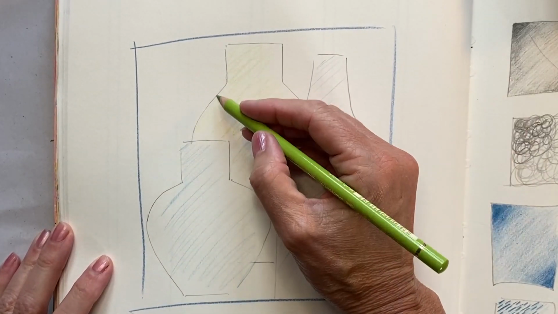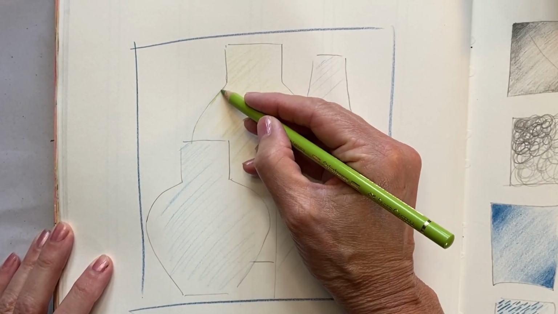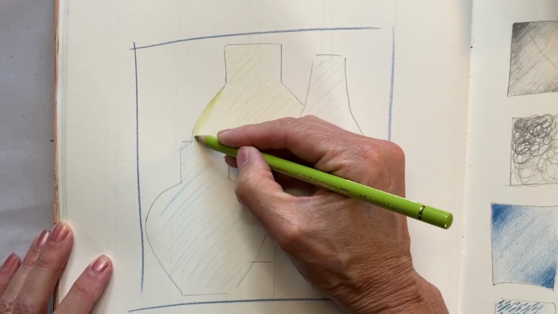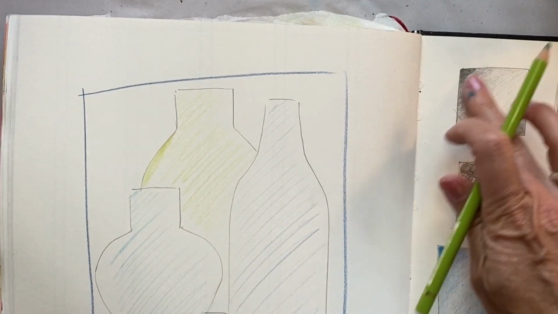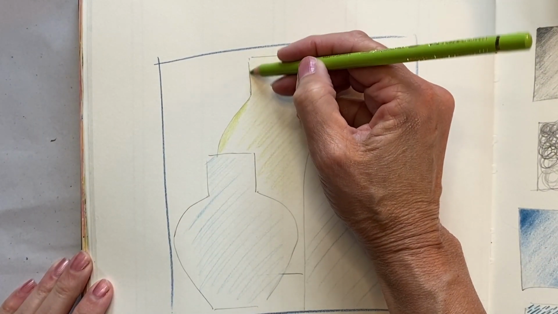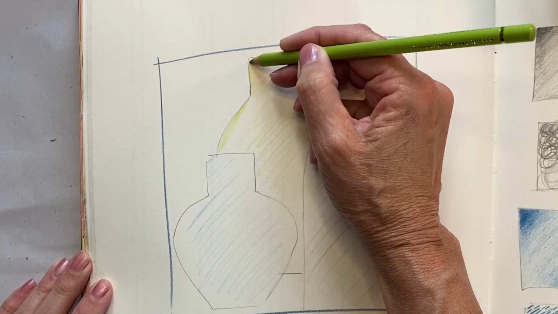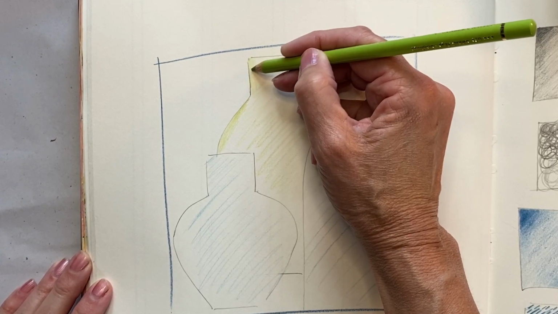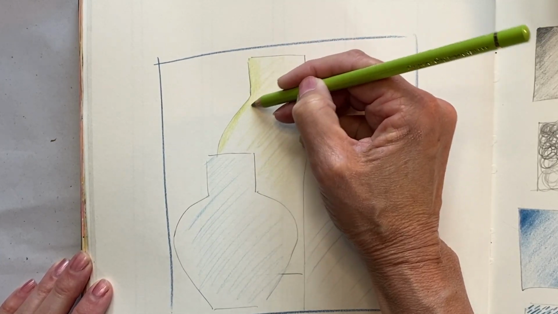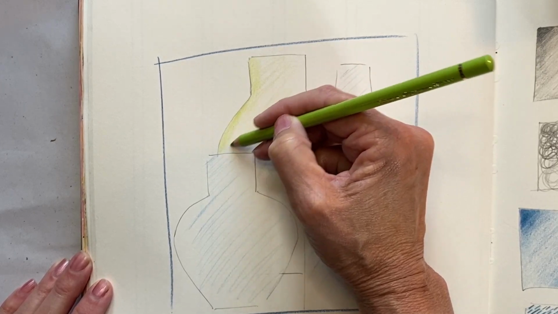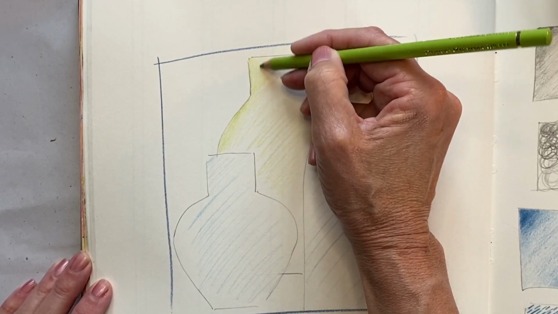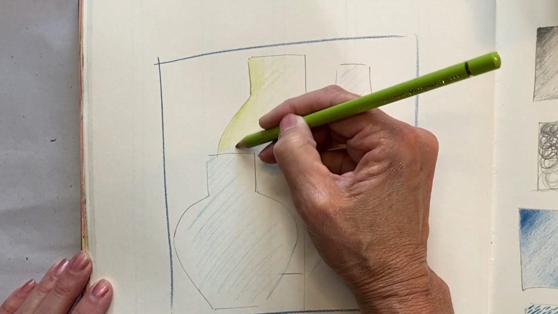Now I'm going to start by just going around the edge with this one. So we're going to be using this technique similar to the Dragon's Eye tutorial. So if you haven't checked that one out, perhaps you'd like to have a look at that one later, because it's the same technique of sort of building up the tone like this.